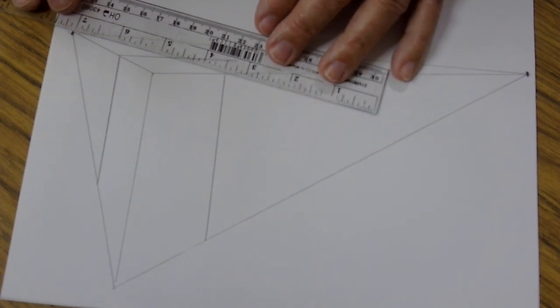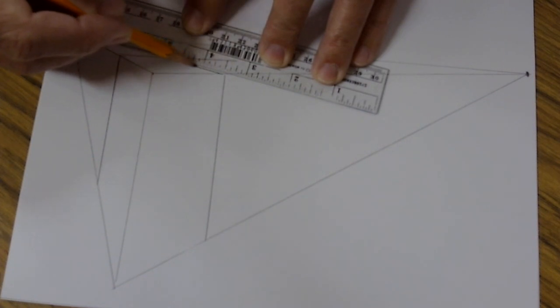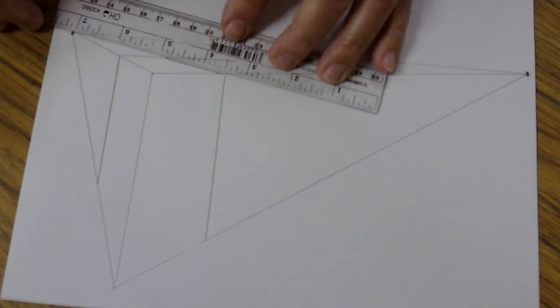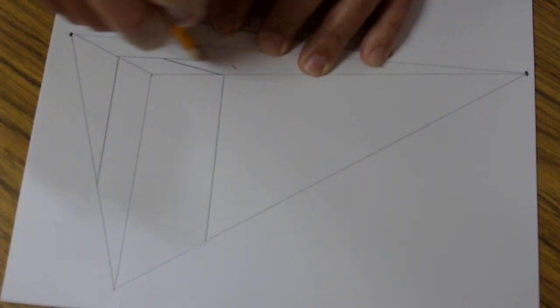I only need to line my ruler up with the vanishing point in order to get the mark where I need it. And then that one I can see exactly where to stop it. See, this one I drew way too long.